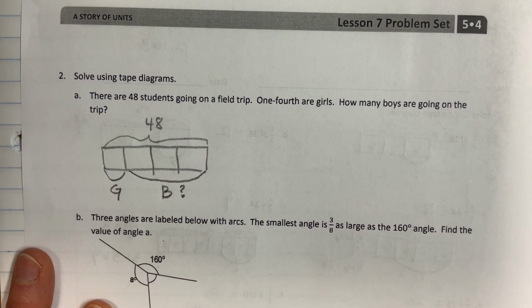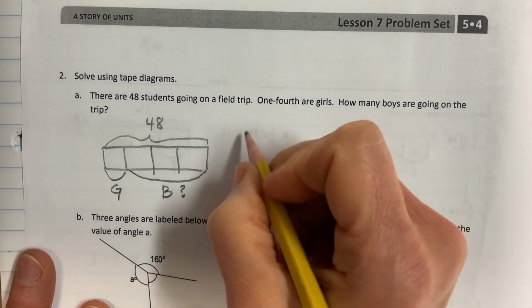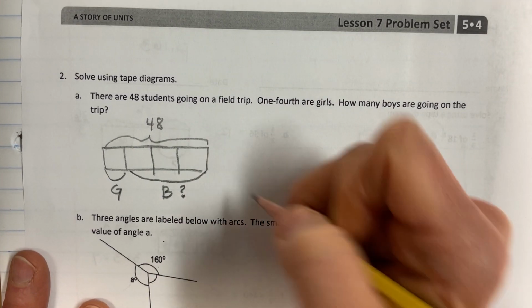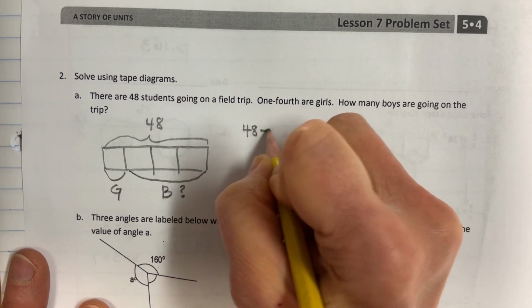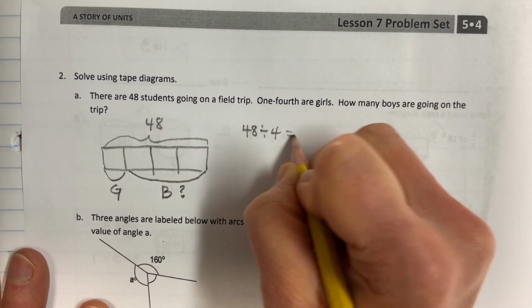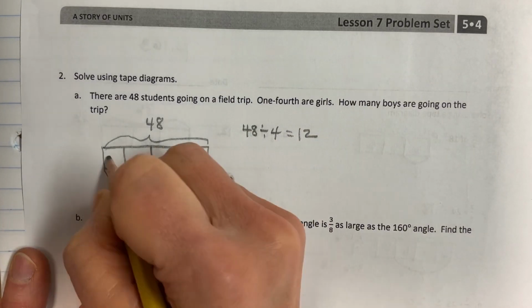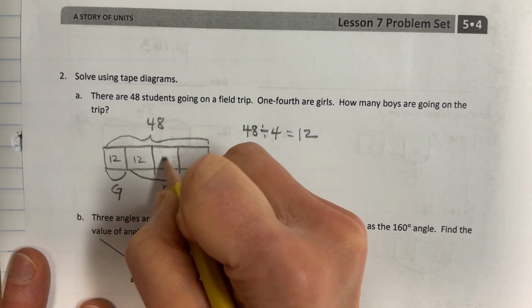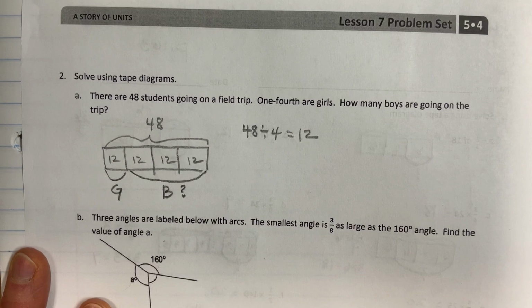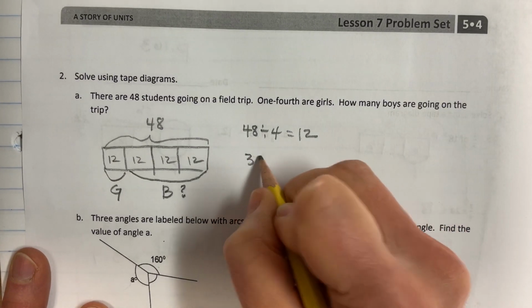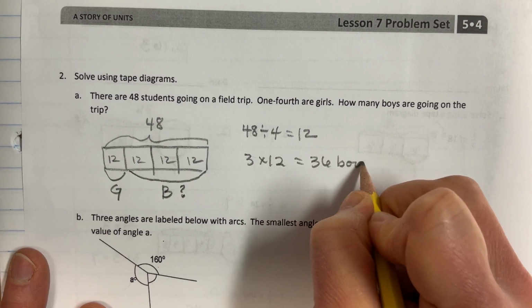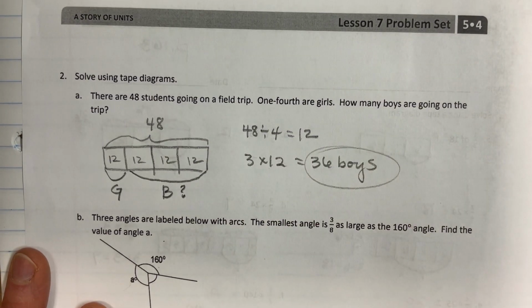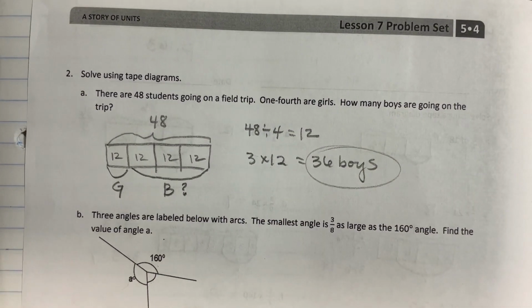Okay, well, I can see on this tape. Tapes kind of just reveal the math, I think. They reveal what you're supposed to do. 48 divided by 4 boxes would mean a 12 goes in every box. So I can see, there's 12 girls. But it's asking how many boys. So 3 times 12 would be 36 boys. All right, so that one was pretty easy.